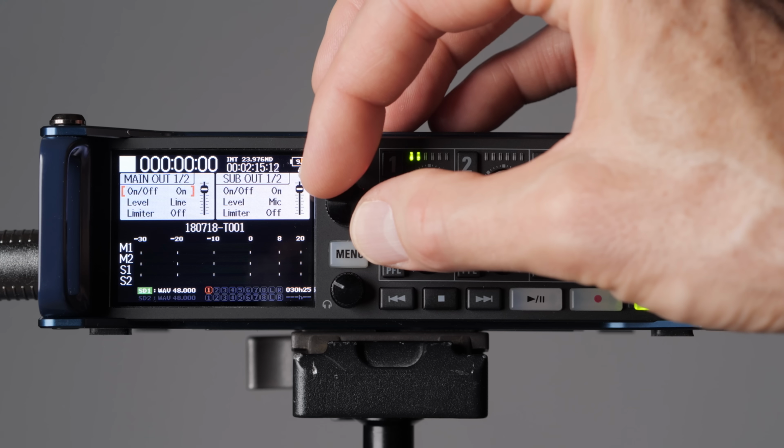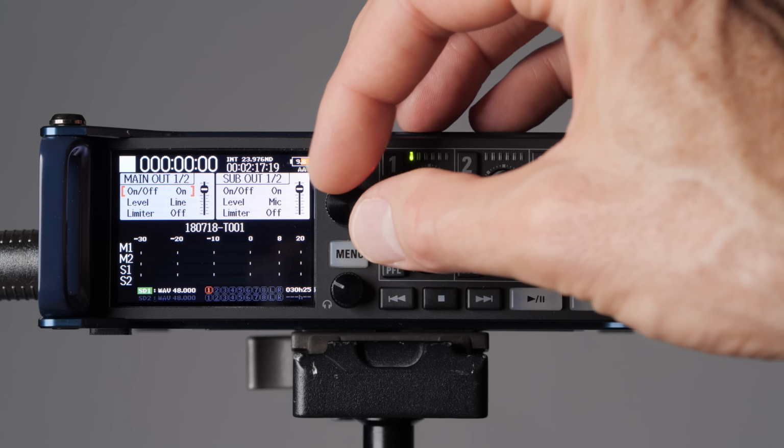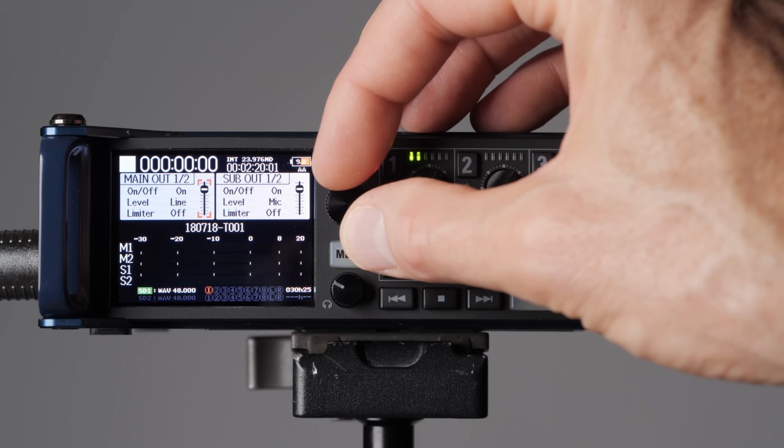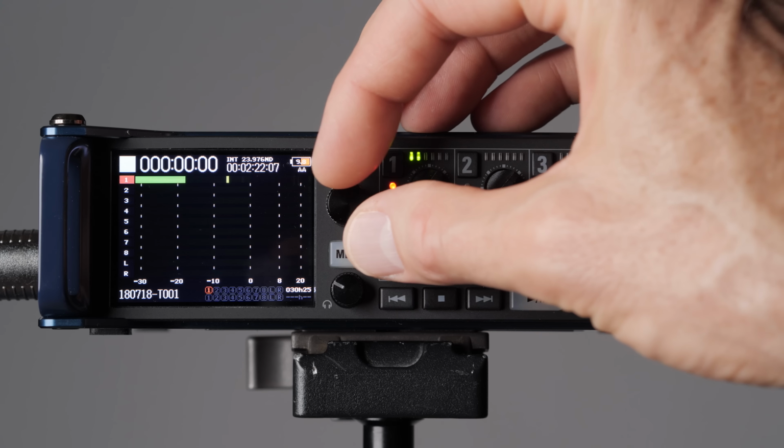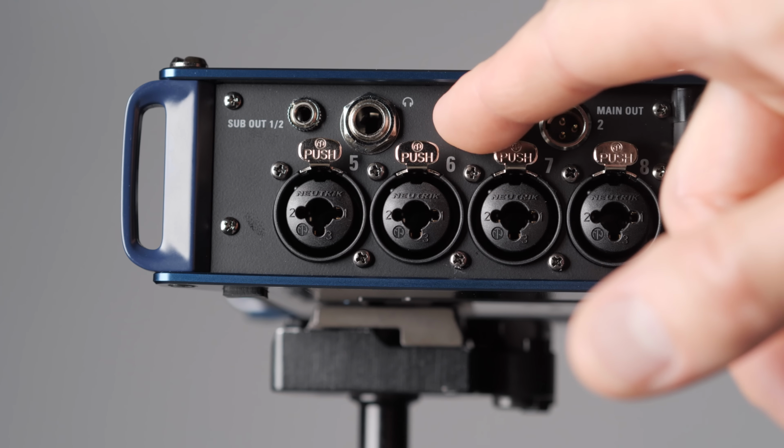I'm excited to announce that we now are launching our Zoom F8 and F8n course. The Zoom F8 and the F8n are amazing recorders and mixers. They're designed really for film production, but they can also be used for things, of course, like podcasting and recording music. Now, these are very deep devices.